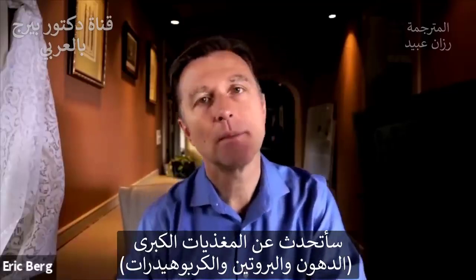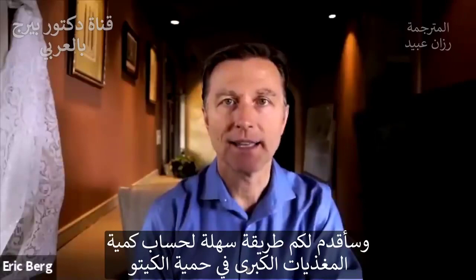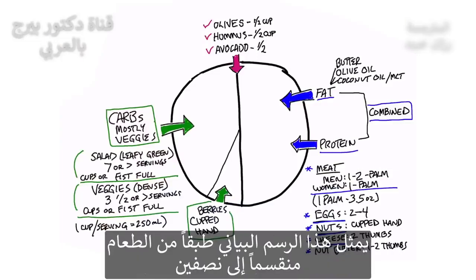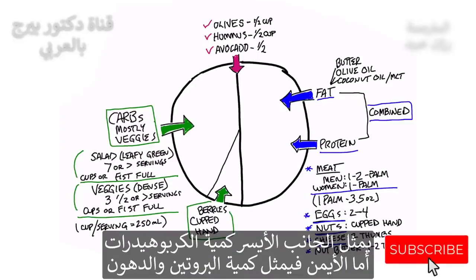So today we're going to talk about macros, and I'm going to give you an easy way to calculate the quantity of macros on keto. I have a picture of a plate here, and it's divided in half. On the left side, we have the carbs. On the right side, we have fat and protein.